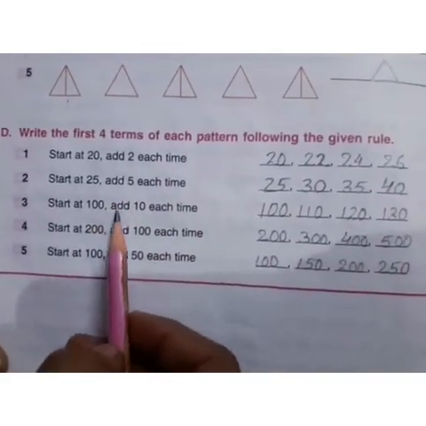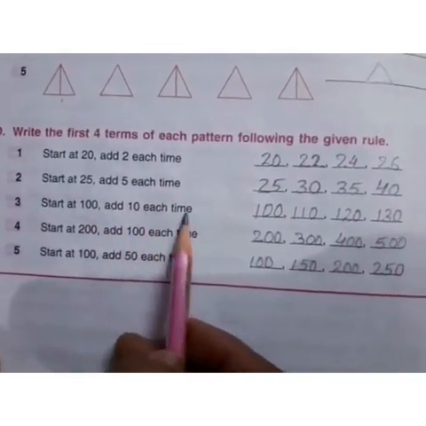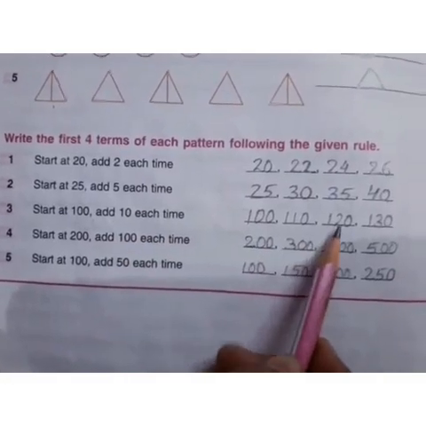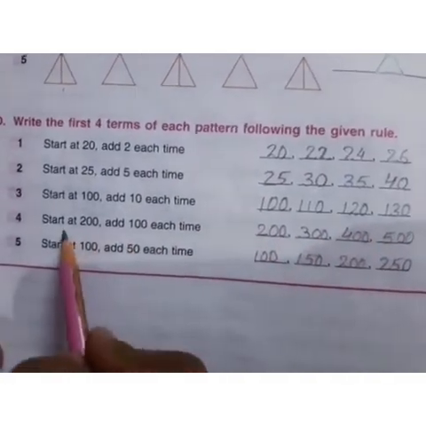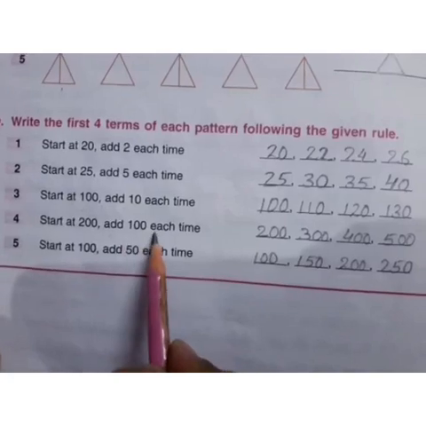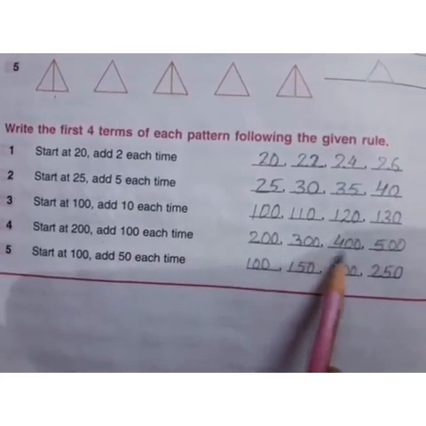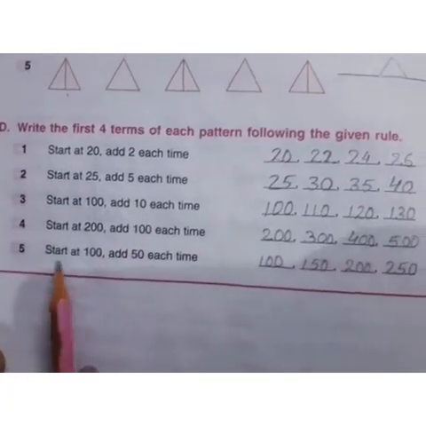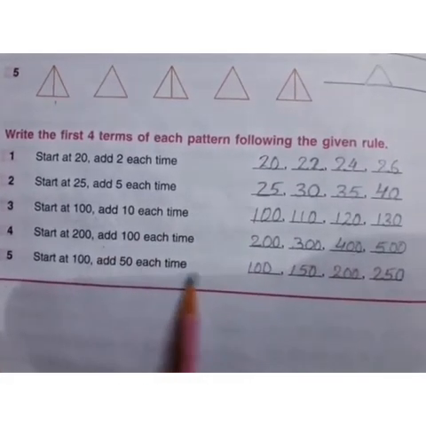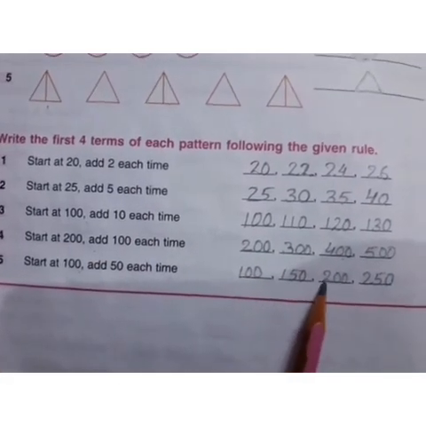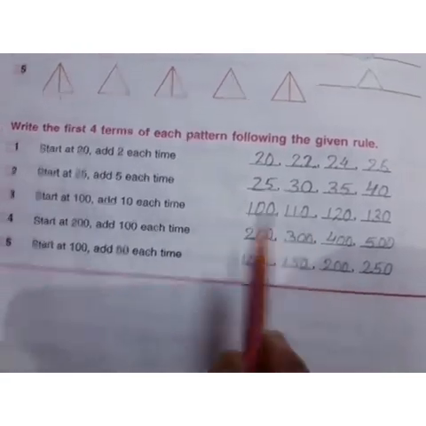Start at 100 and add 10 each time: 100, 110, 120, 130. Start at 200 and add 100 each time: 200, 300, 400, 500. Start at 100 and add 50 each time: 100, 150, 200, 250. Here I have explained this exercise.